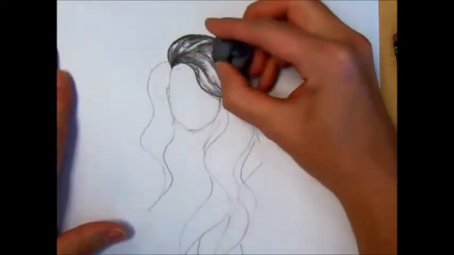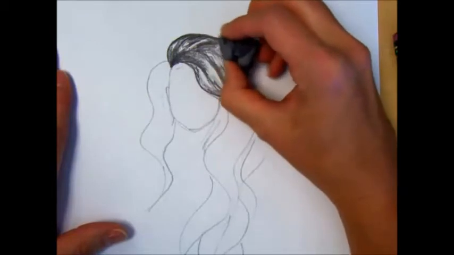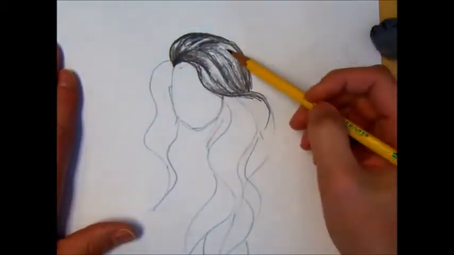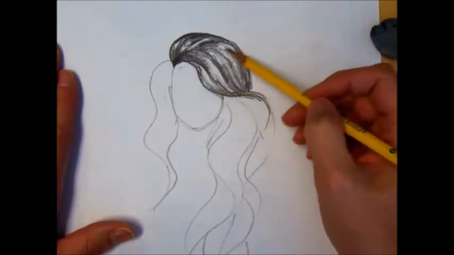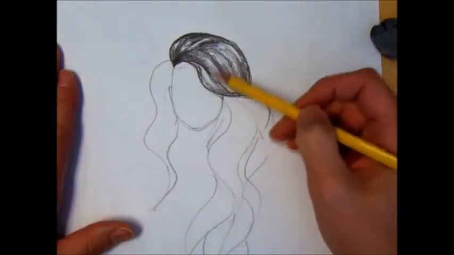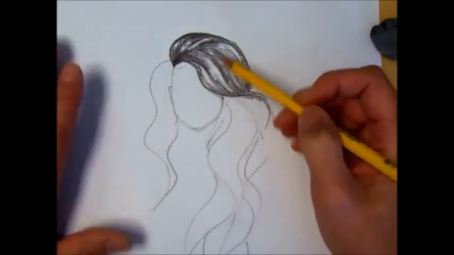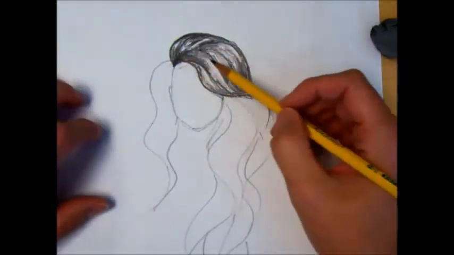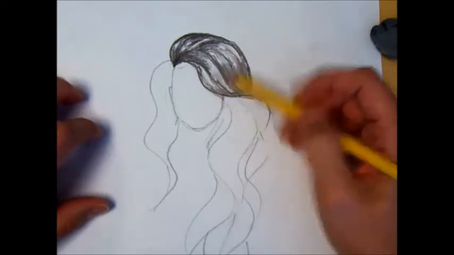I can go back in with my eraser, and usually the highlight, because the hair is bending this way, it's like shading a sphere. The highlights are going to hit on the object in the same area. Hair has lots of craziness to it sometimes, but the main area of highlight should be in this section.